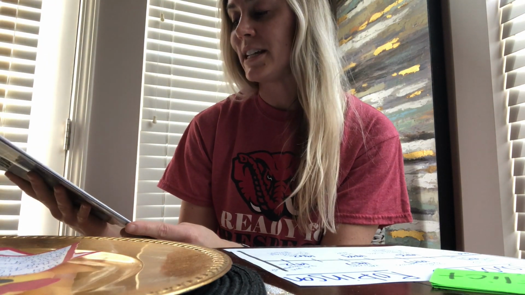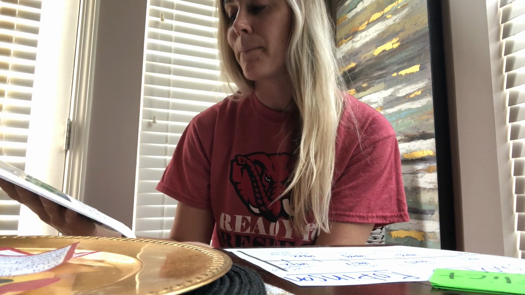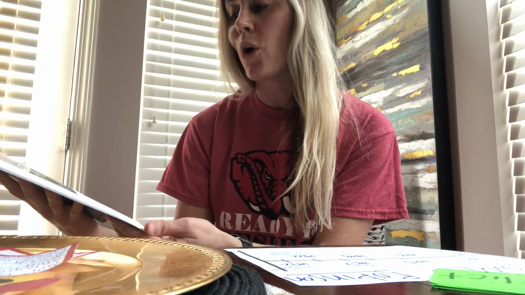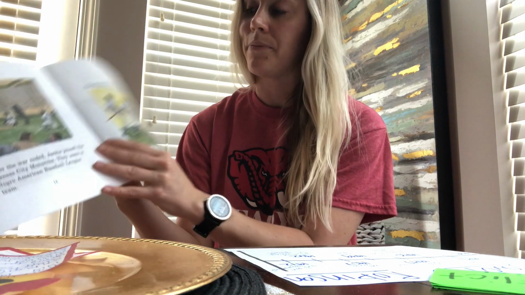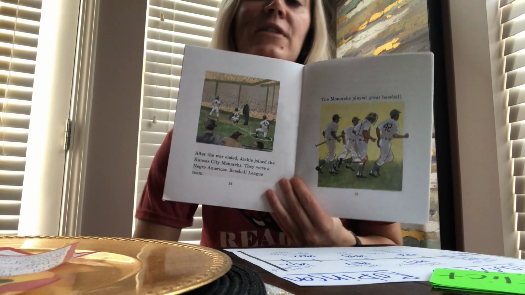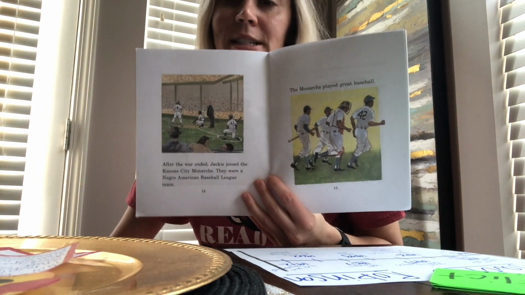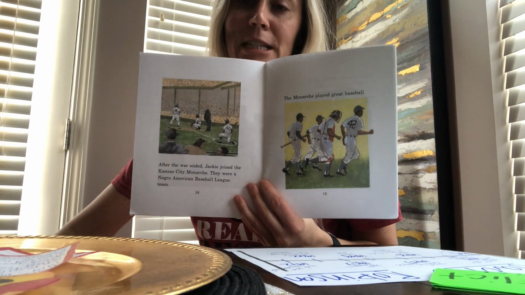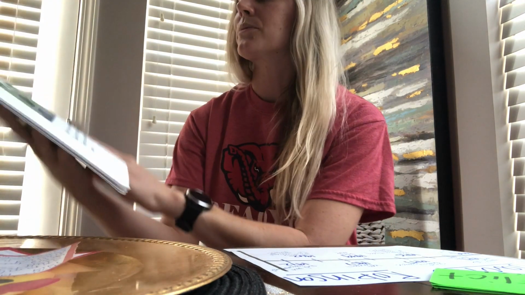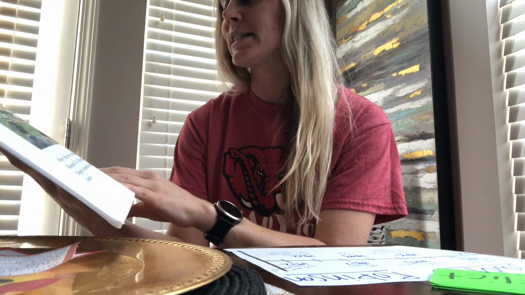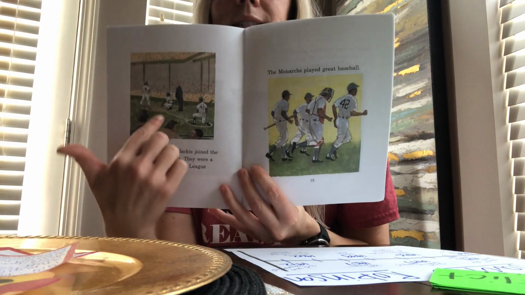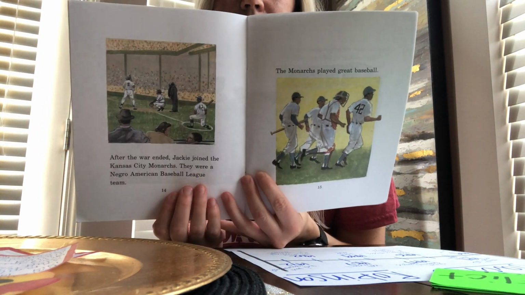After the war ended, Jackie joined the Kansas City Monarchs. They were a Negro American Baseball League team. So at this time, there were separate divisions for white baseball players and African American baseball players. The Monarchs played great baseball. Here it shows him with his team and his other teammates.